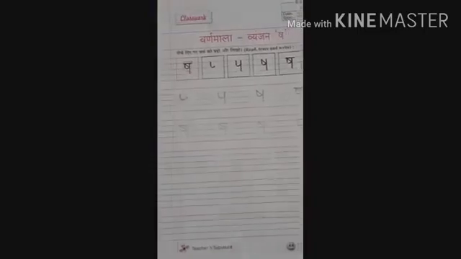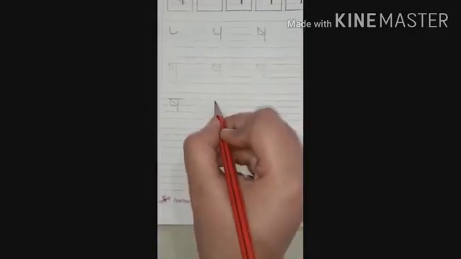Shatkon. Sha shatkon. Now look. First you have to make one curve, then one standing line, one slanting line, and then one sleeping line. Like this you have to make it. Look again.